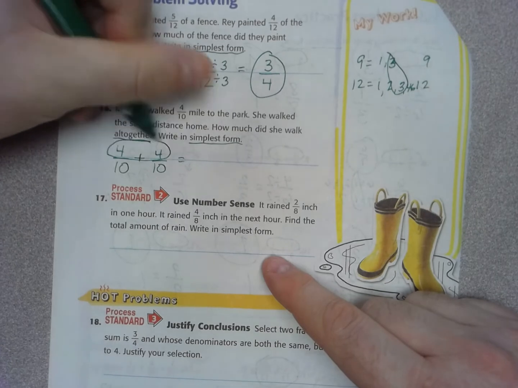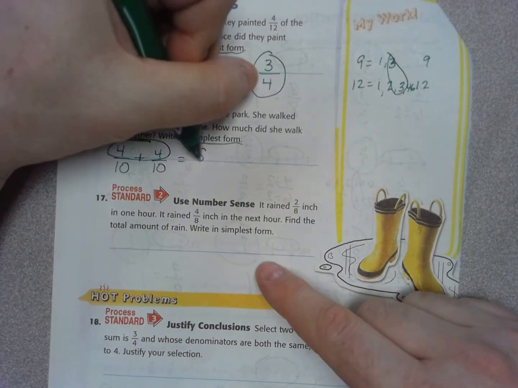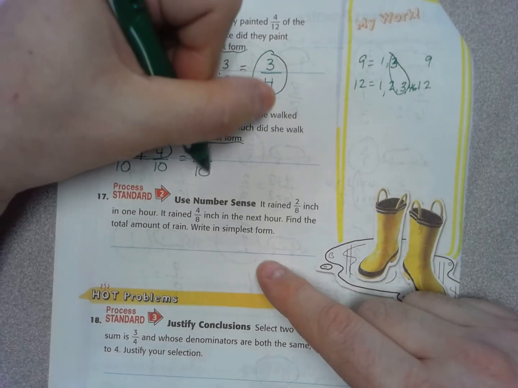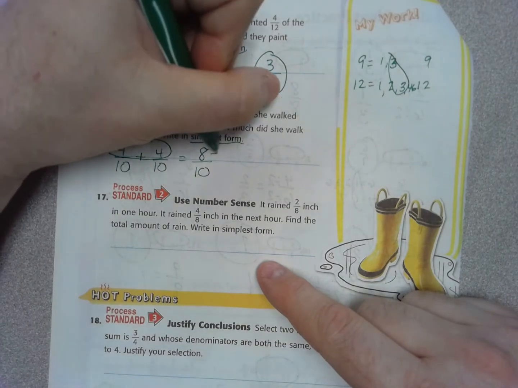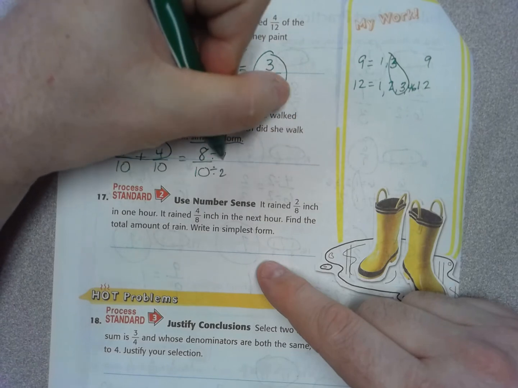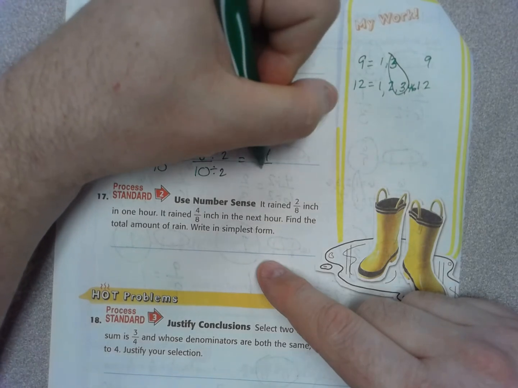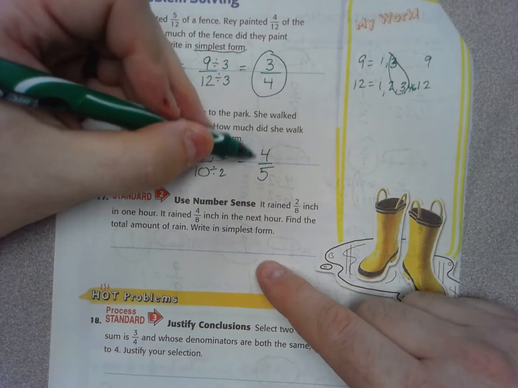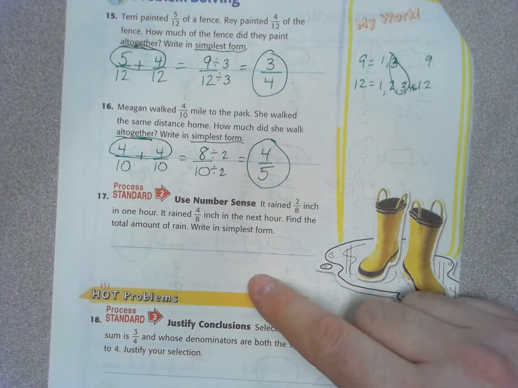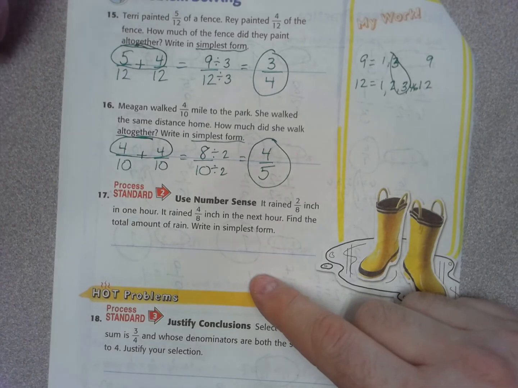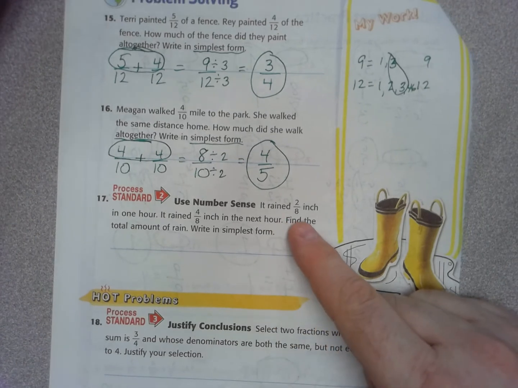So we add the 4 and the 4 together, which gives us an 8 over, keep that the same, 10. So I look at these, they're both even numbers, right? So I can definitely divide both of these by 2. And that's going to give me 4/5. And I know 4 doesn't fit into 5 evenly, and I know that 5 is a prime number, so 4/5. I'm finished. Okay. The last one, it rained 2/8 of an inch in 1 hour.